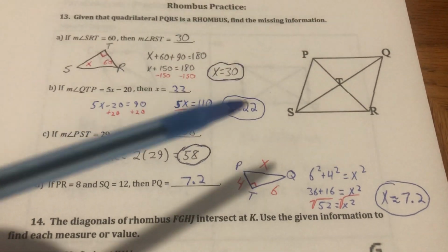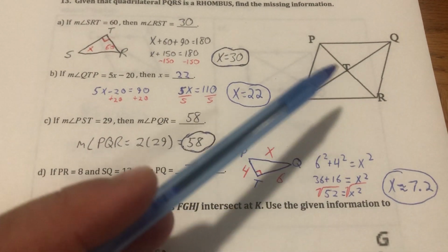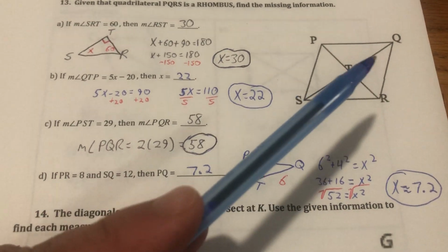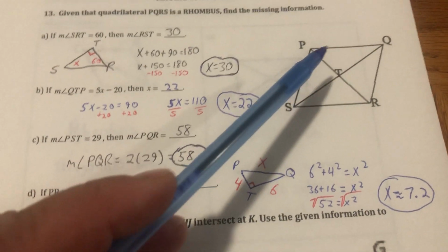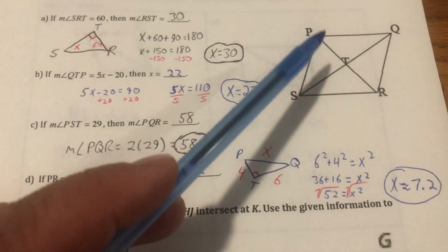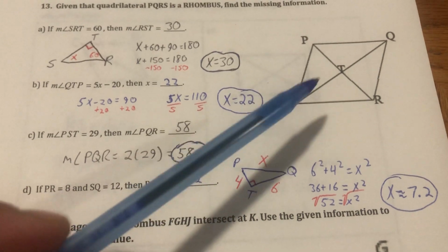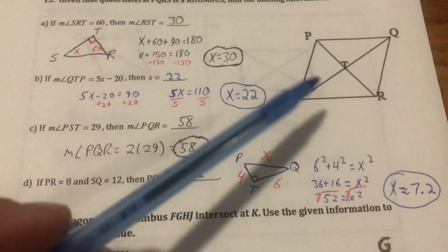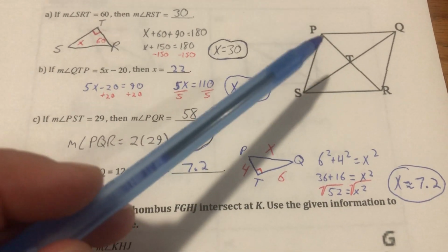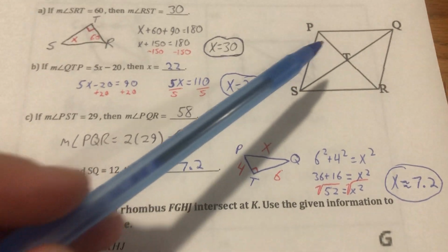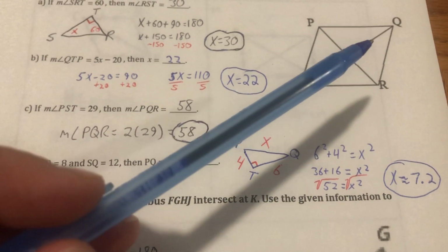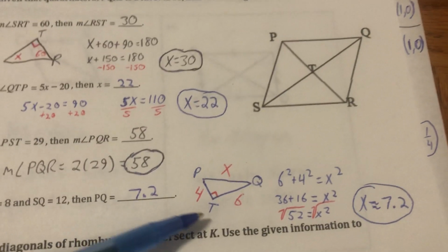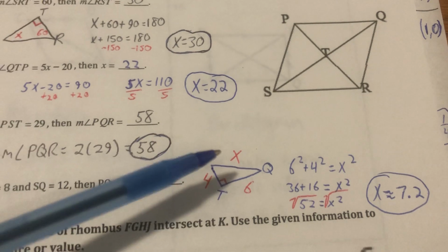Now, looking at, let's see, they give us PR is 8, so that's one diagonal. They give us SQ is 12, that's the other diagonal, and they want us to find PQ. Now, looking at PQ, it's part of this right triangle here, PTQ. So, knowing that the diagonals bisect each other, if PR is 8, that means that PT is going to be 4. And then if SQ is 12, that means that TQ is going to be 6. So we have 4, 6, and I've pulled out that right triangle to look at.